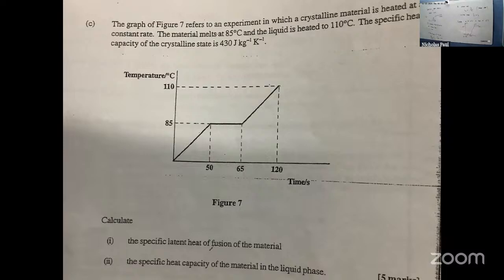The material melts at 85 degrees Celsius. You're seeing that melting area, horizontal. The material melts at 85 degrees Celsius and the liquid is heated to 110 degrees Celsius. So then you keep heating the liquid phase. Do you all see this solid phase? The solid phase is below the plateau and the liquid phase above, right?